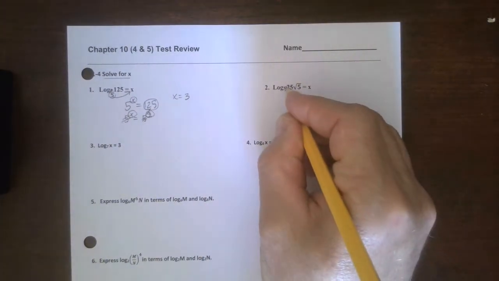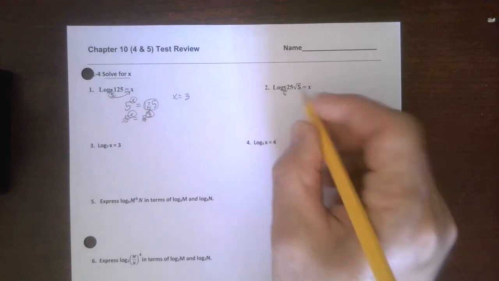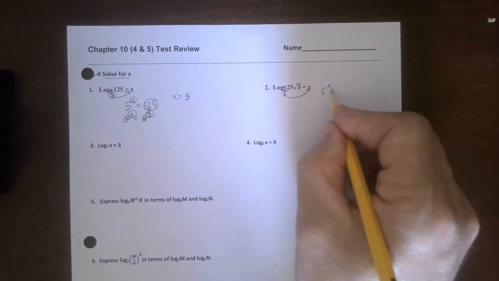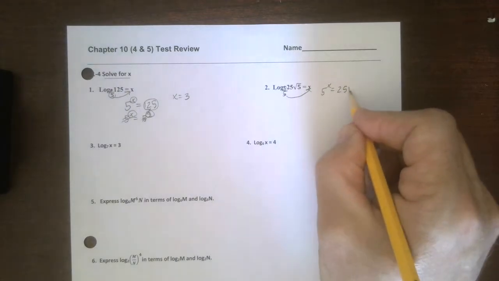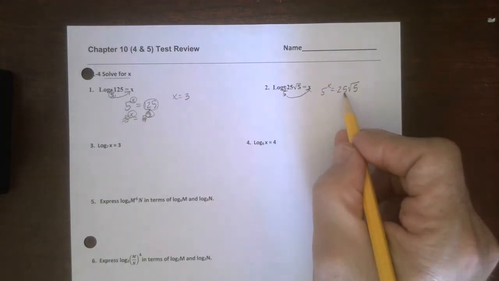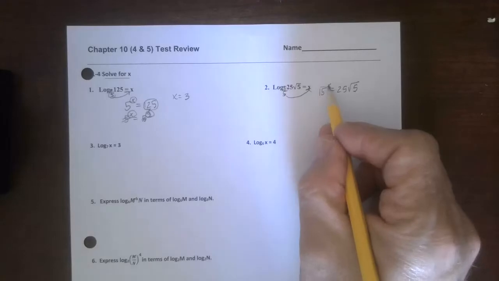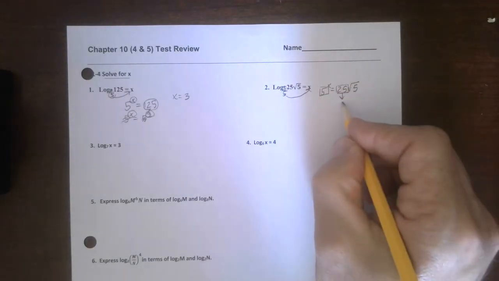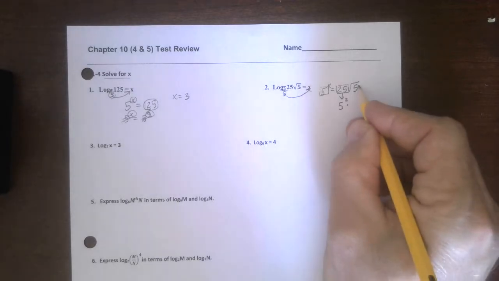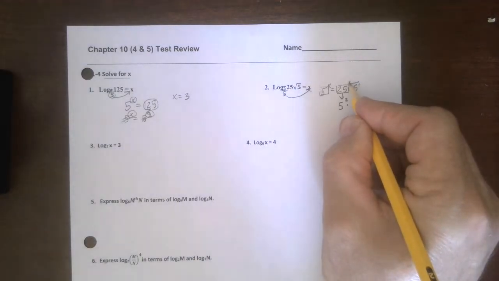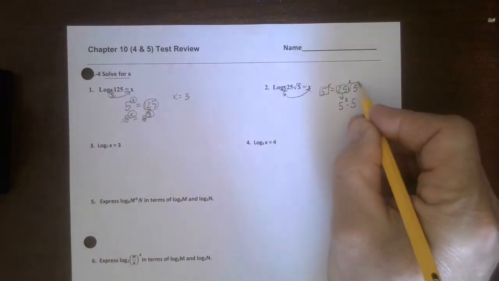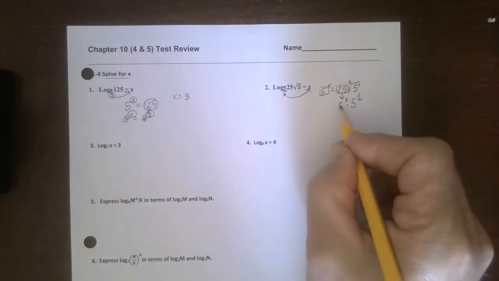This one, here's my base, supposed to be down here. It's a 5. So 5 to the x power equals 25 square root of 5. And here's one of those where we have to get common bases. You can see we're going to need to have all our bases be 5. So we're going to turn that 25 into 5 squared. There's an invisible 1 there and an invisible 2 there. And we know that this is the same thing as 5 to the 1/2 power.